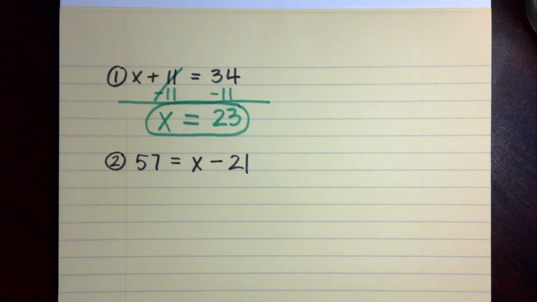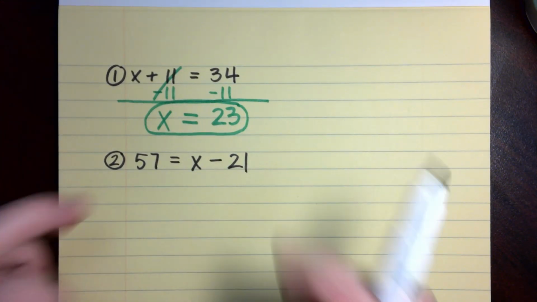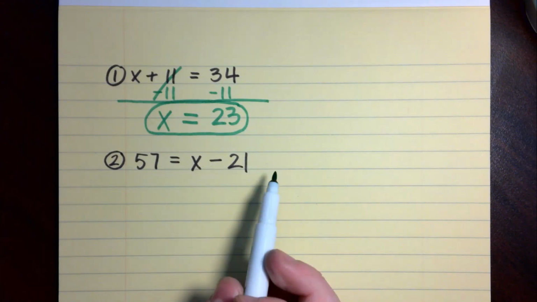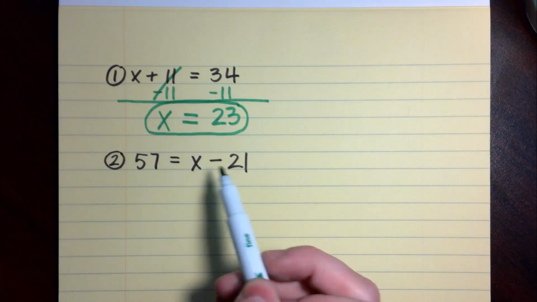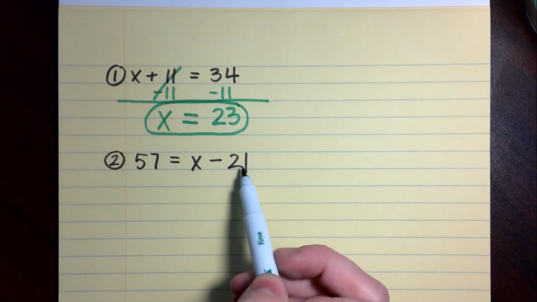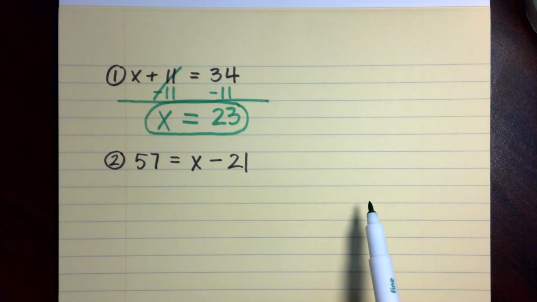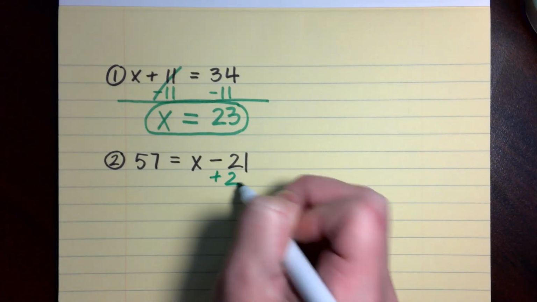We are going to end up adding, but in this original equation, we are taking away. So in this equation, we have a number, and we're subtracting 21. So what do we do here to get that x by itself? Add 21. Yes, thank you. We are going to add 21.